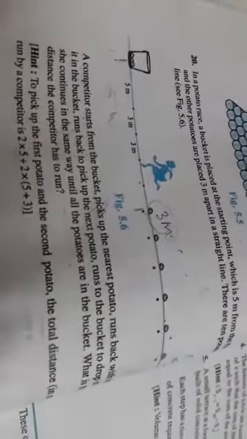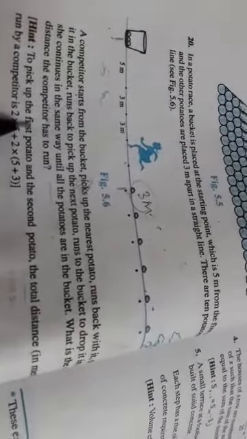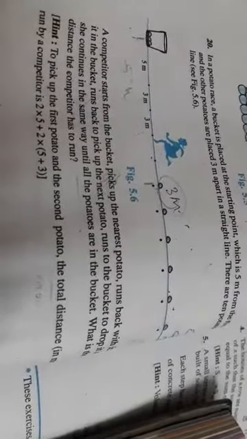Now we have to find out firstly the total distance she is going to run to pick up all the potatoes. How many potatoes are there? 10 potatoes, right? So let's see what is given. The number of potatoes is 10.